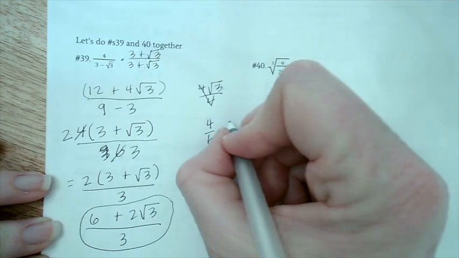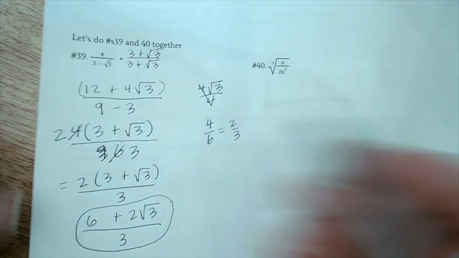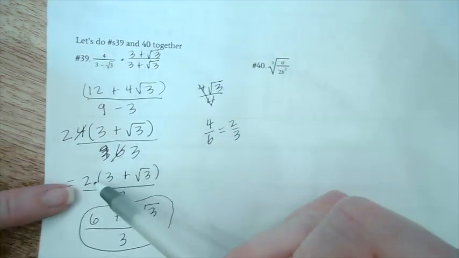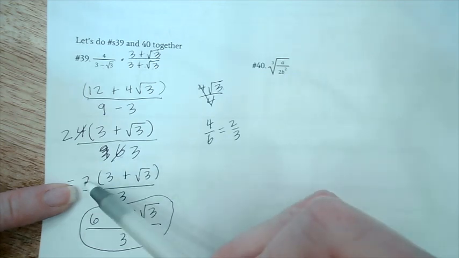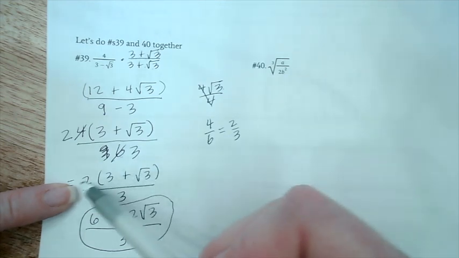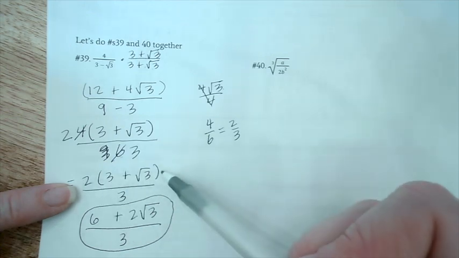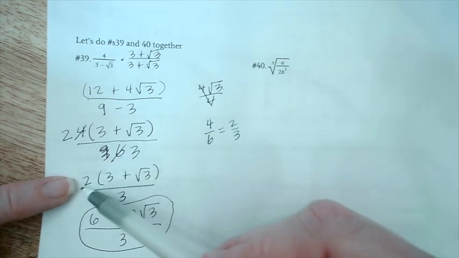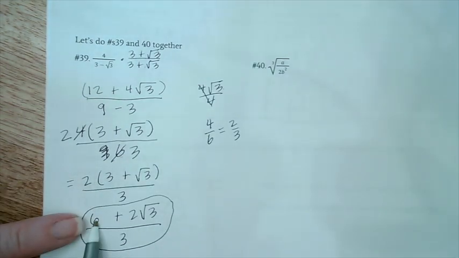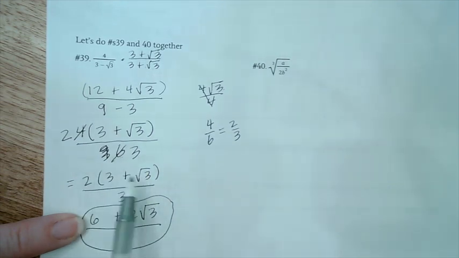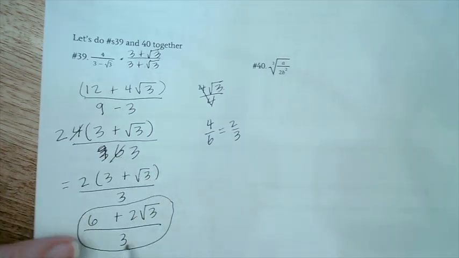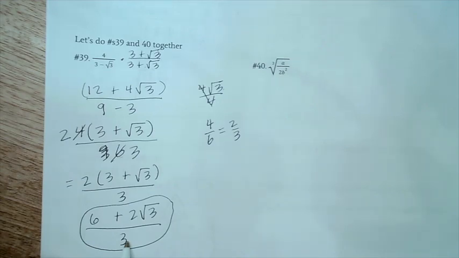4/6 as a fraction simplified is 2/3. So that's what I'm left with, a 2 and a 3, or down here, 2 and a 3. And then I'm not going to leave it in this form right here. I'm going to actually do distributive property. 2 times 3 is 6. 2 times square root of 3 gives you that, and then same denominator.